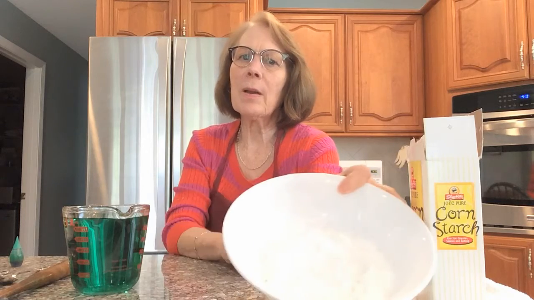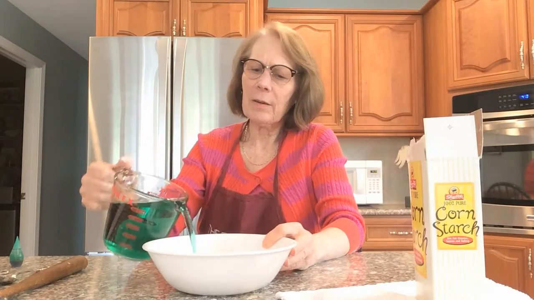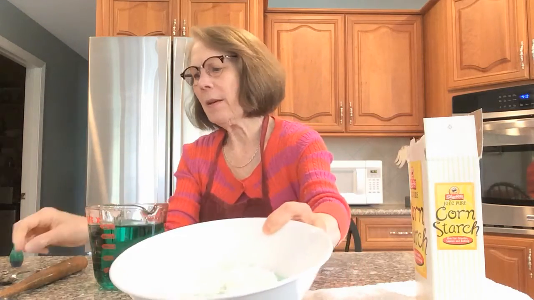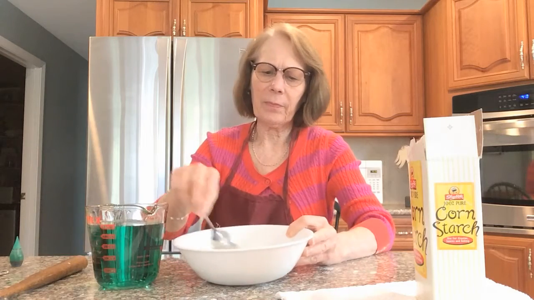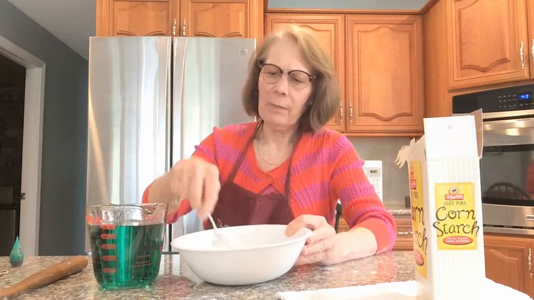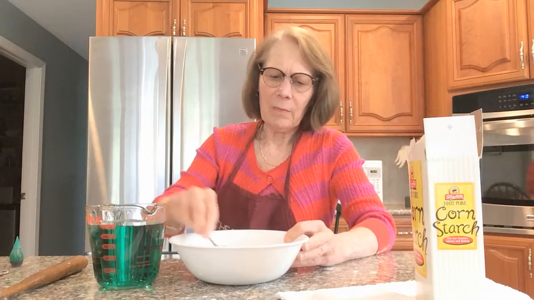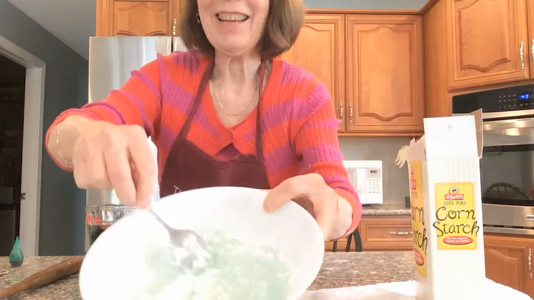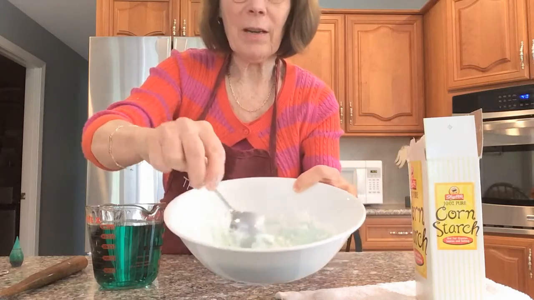Hard to see because it's white. The bowl is white. You'll see it better when it becomes green. Pour some water in there, not too much. Just a bit, and start to stir. Now, it's kind of hard to stir, and it's kind of soft. But I'm stirring it up and stirring it.